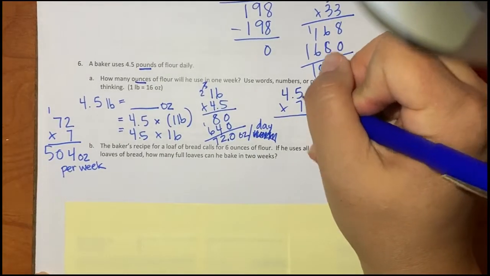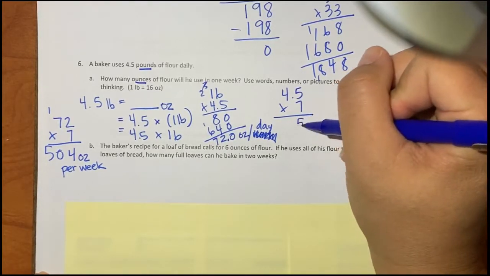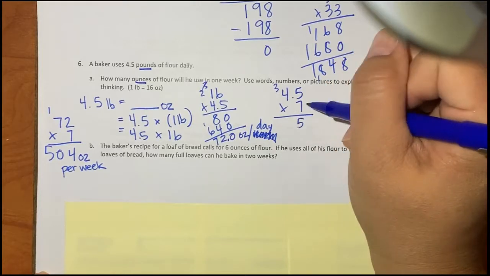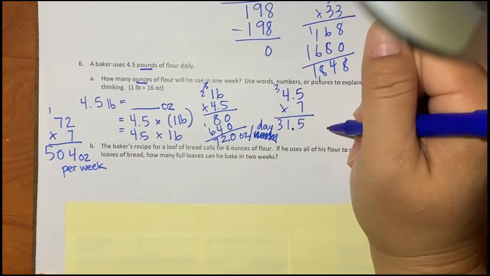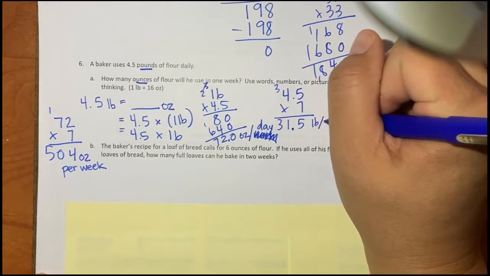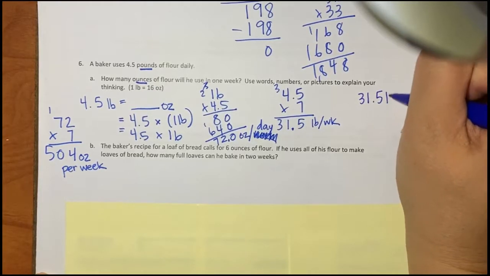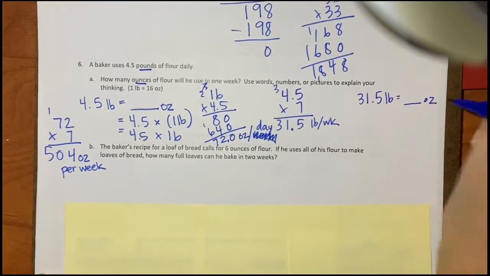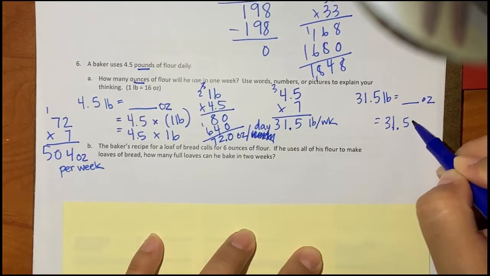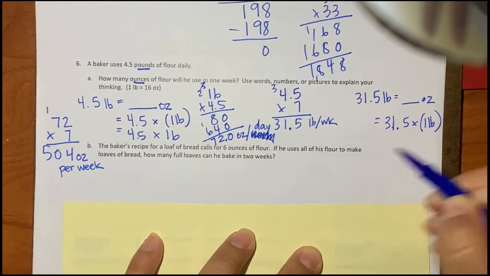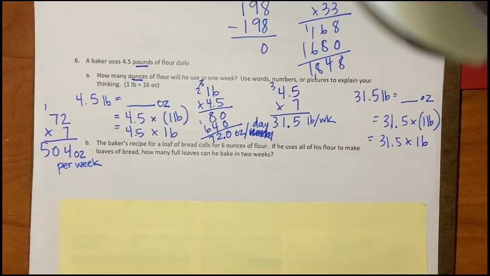Perfect. Now if we do it the other way around, you could do how many pounds in a week and then convert that to ounces. So 35, 28, 31, add in the decimal. So 31.5 pounds per week. Then we need to do 31.5 pounds to ounces. So then that would be 31.5 times 1 pound, and then 31.5 times 16. And then we need to do the math.